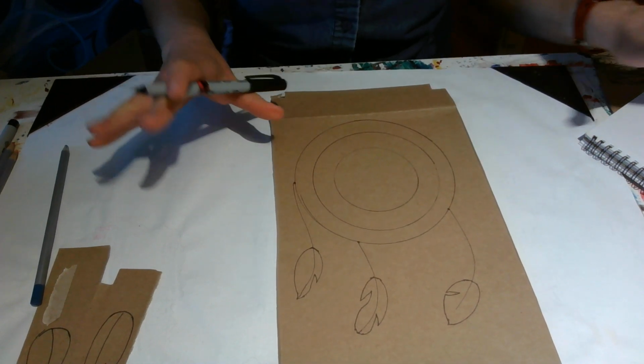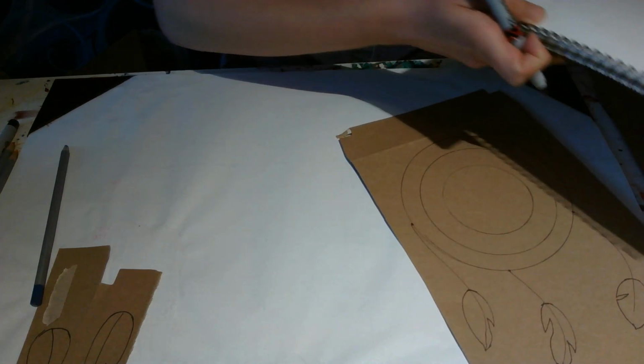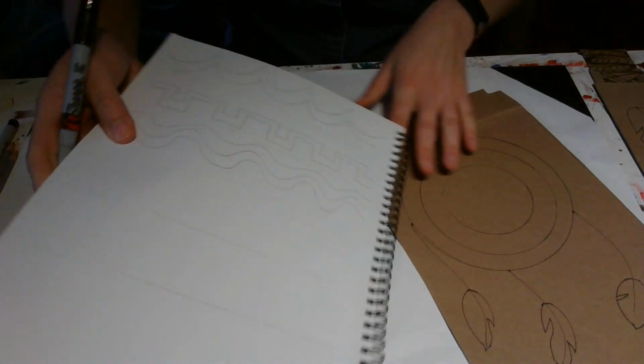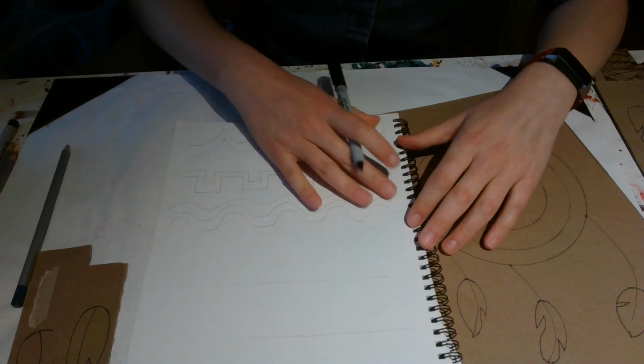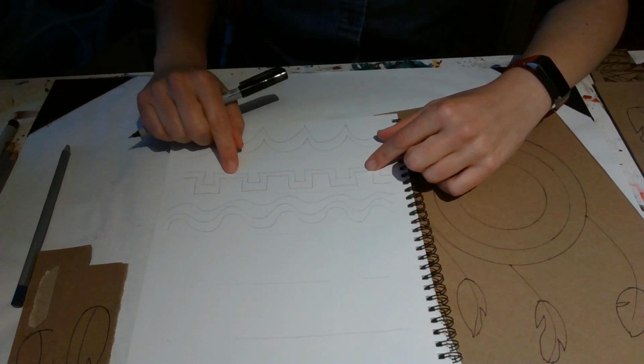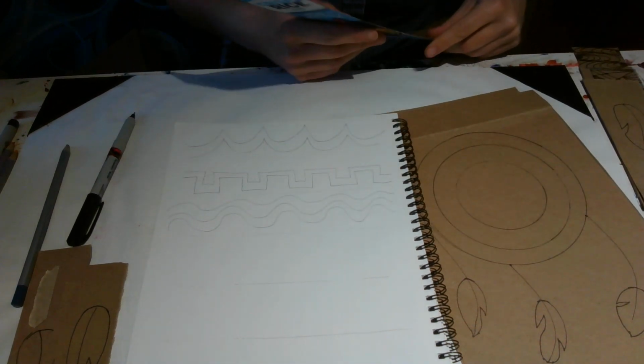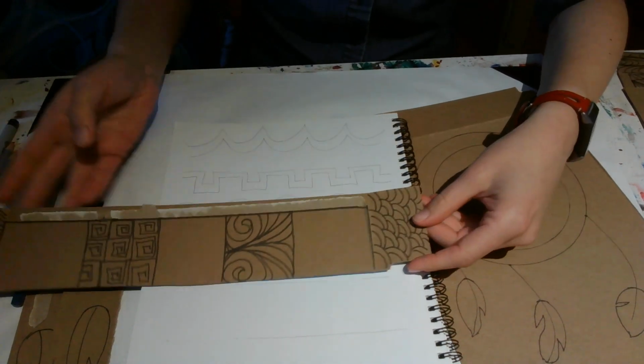And oh my gosh, guess what? We're ready for that. Let's look at a couple of Zentangle ideas really quickly. Zentangles usually start with a certain type of line. Okay, you can use wavy lines, you can use almost like boxy lines or zigzag, loopy lines, curvy lines, swirly lines, or you can use shapes.